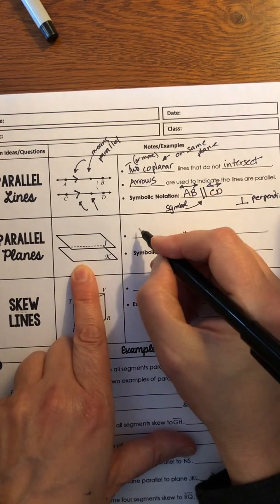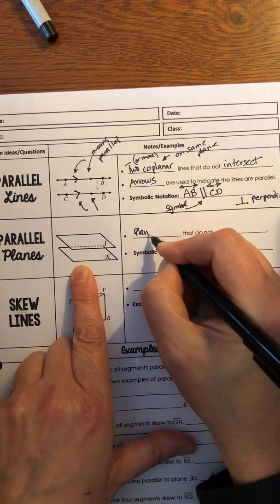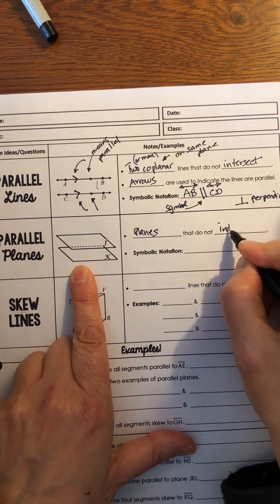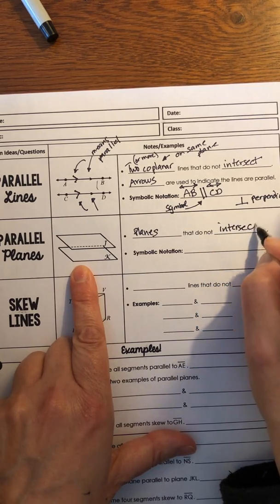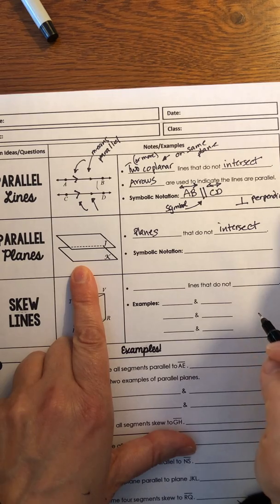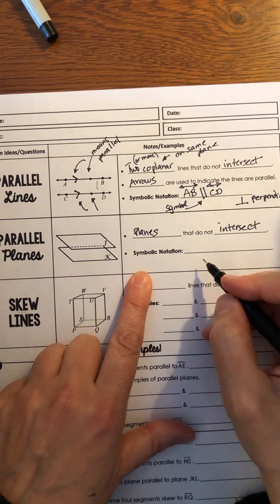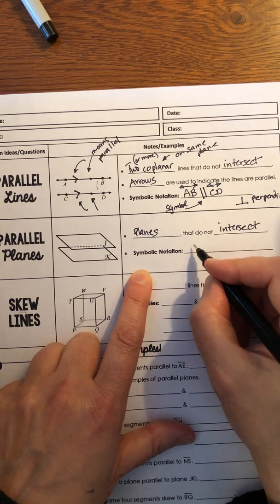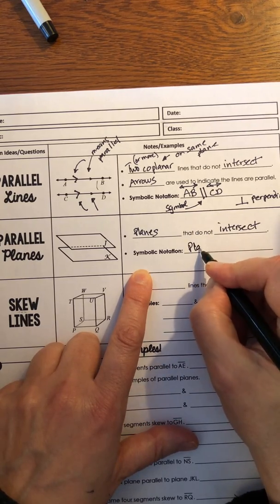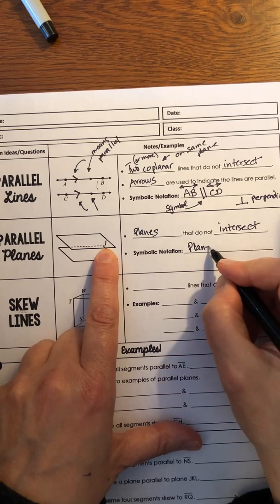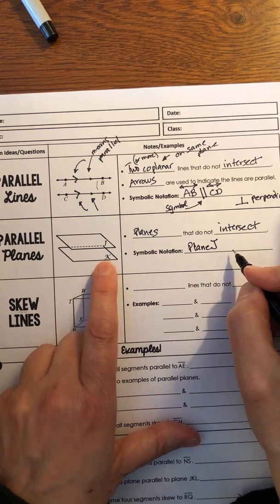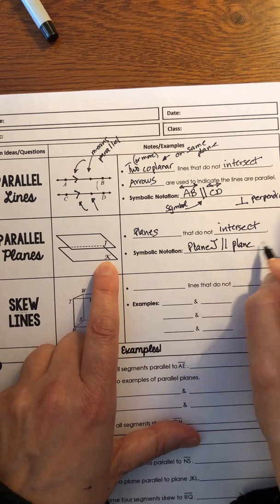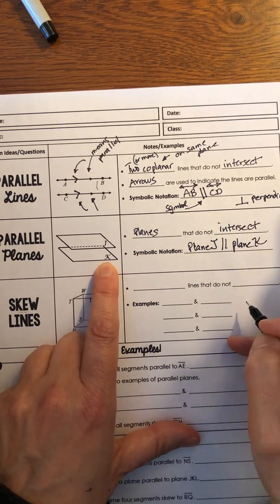So we could say that planes, and once again it could be two or more, planes that do not intersect each other are parallel planes, and we can use the same symbolic notation that we used before with the lines. So here's plane J, and here's plane K, and plane J is parallel to plane K.